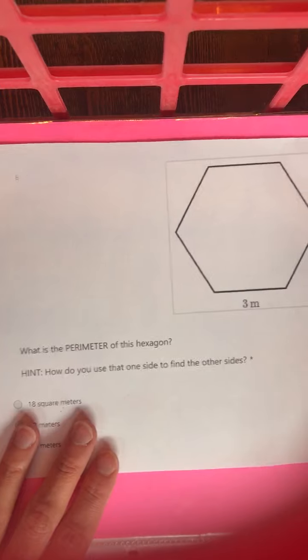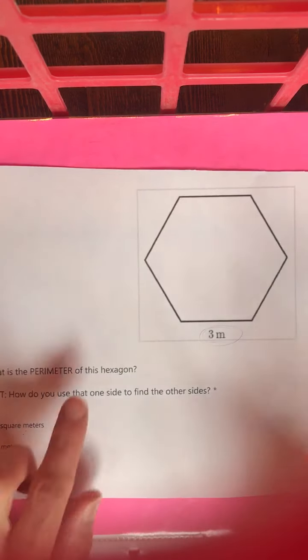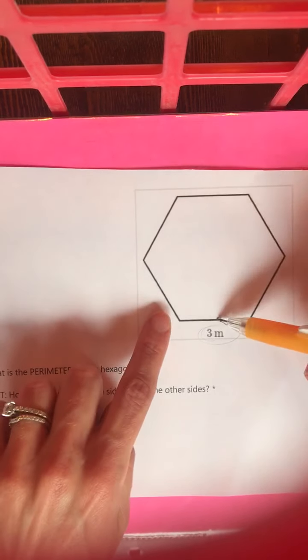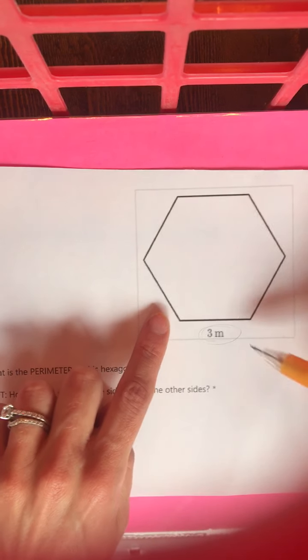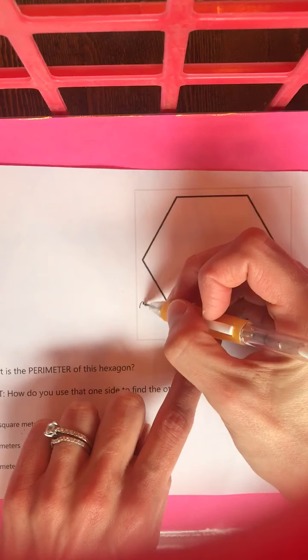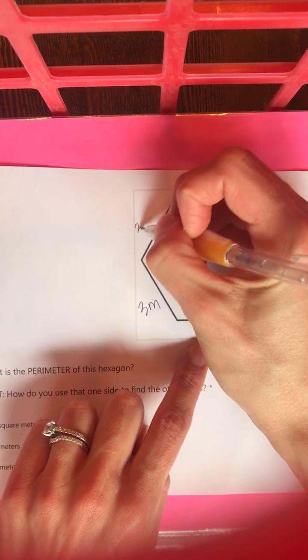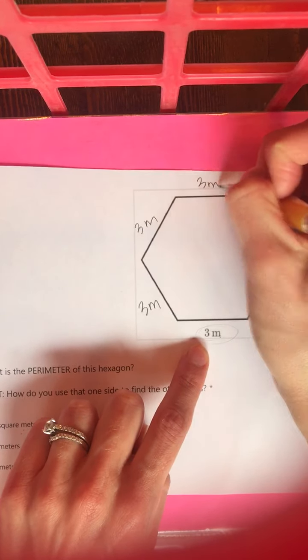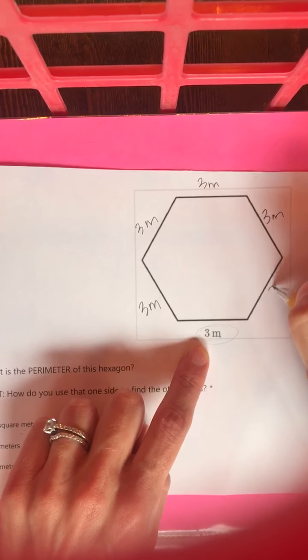Okay friends, great job. Let's take a look at number 6 together. Number 6 says, what is the perimeter of this hexagon? Mr. Terry gives us a hint. How do you use the one side that you know to find the other sides? Well, we know that a hexagon has 5 equal sides, which means if this side is 3 meters, each of the other side lengths is also equal to 3 meters.